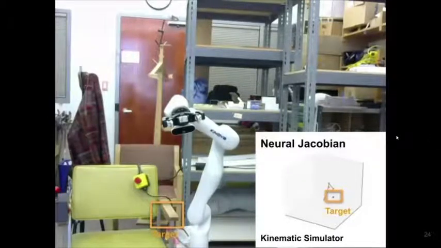Next, let's take a look at our neural Jacobian method, which on the same target is going to fail to reach it, but the setup is basically the same thing, where we have our target roughly defined here. Here's what it actually is if you take a look at the simulator. And so let's take a look at that failure case now.